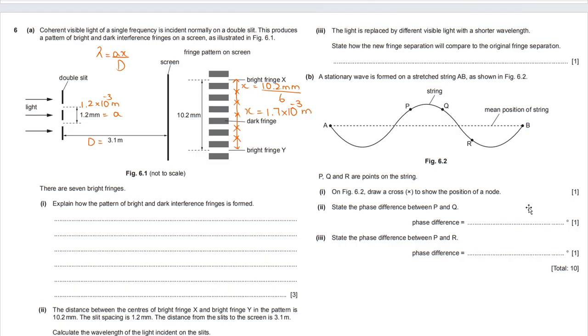Okay. Now there are 7 bright fringes. Explain how the pattern of bright and dark interference fringes is formed. When you divide 10.2 with 6, it's 1.7, you wrote 1.2 with that. Okay? Okay. So explain how the pattern of bright and dark fringes is formed.